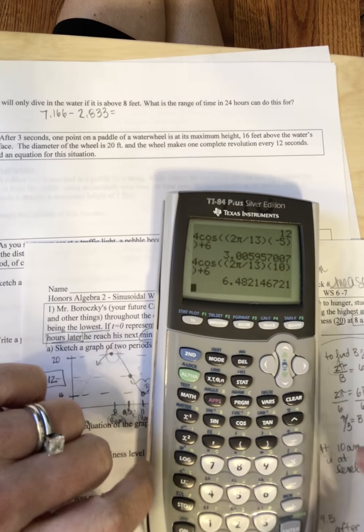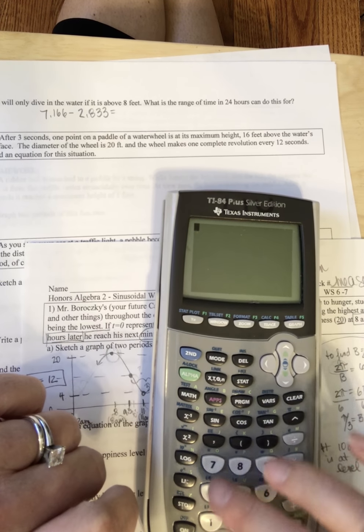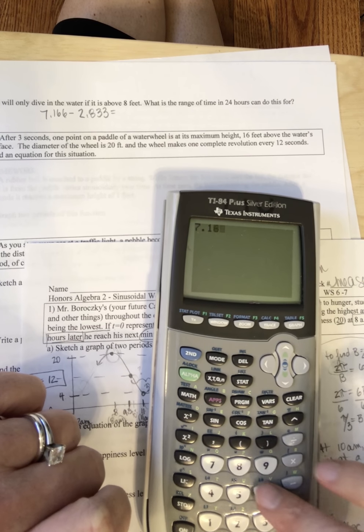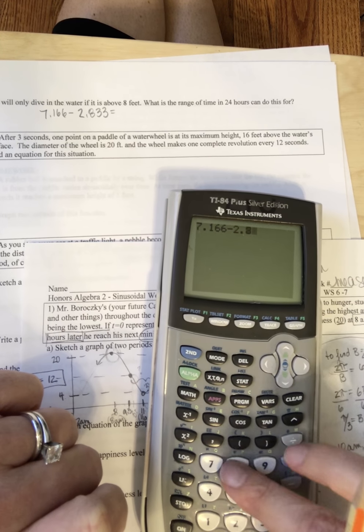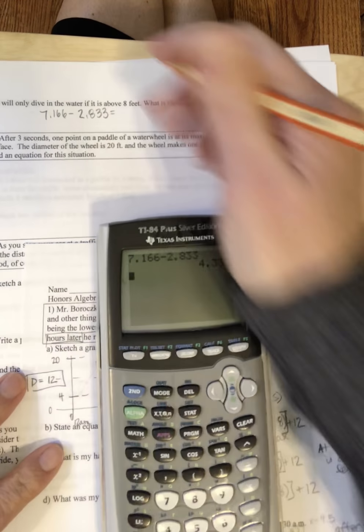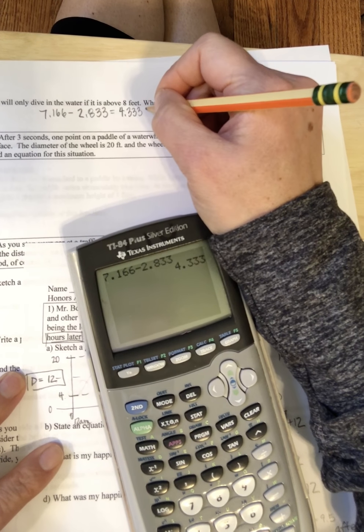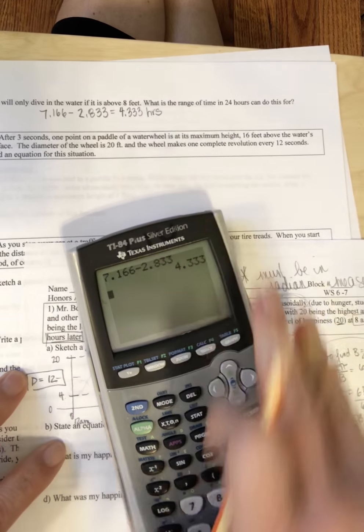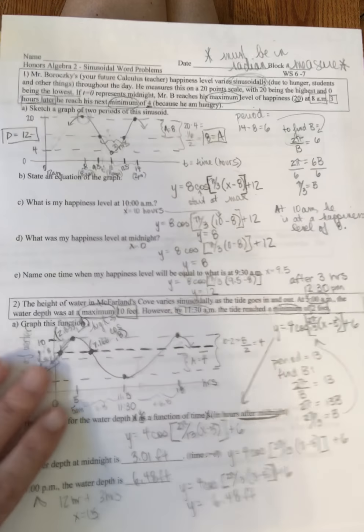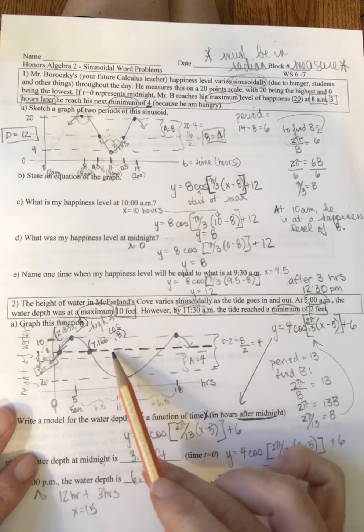Okay, so on my calculator, let's do that. And that's going to give me 4.333 hours.